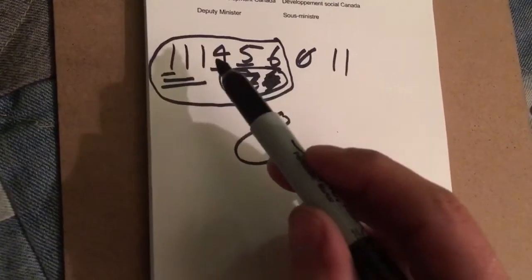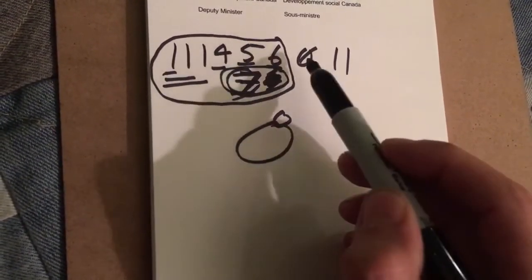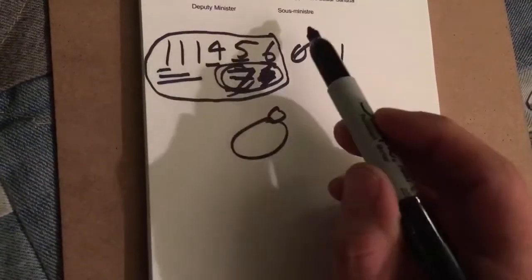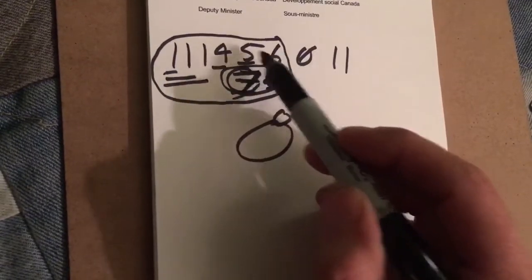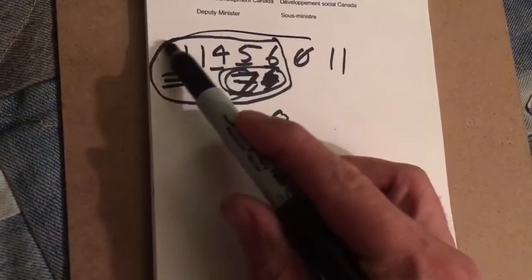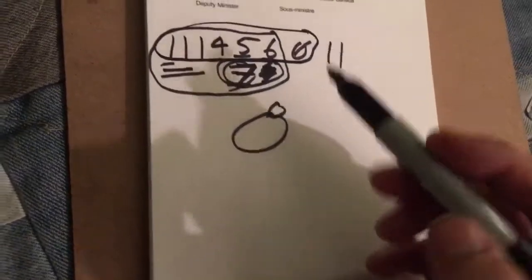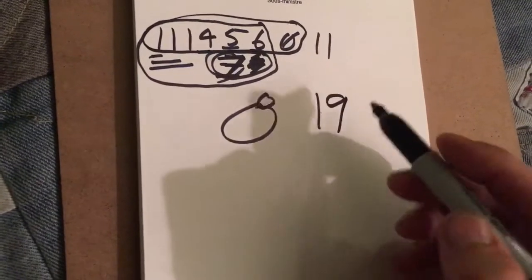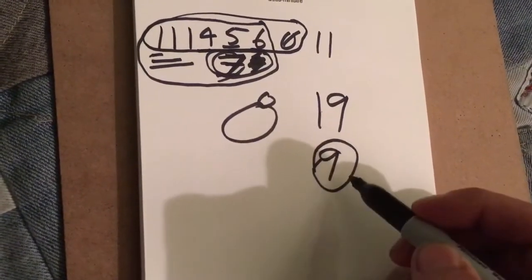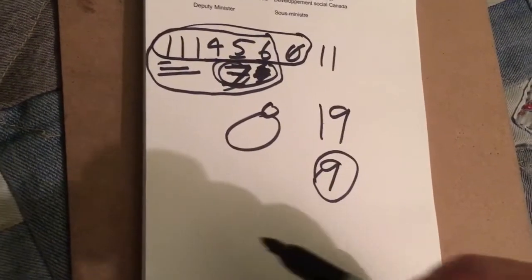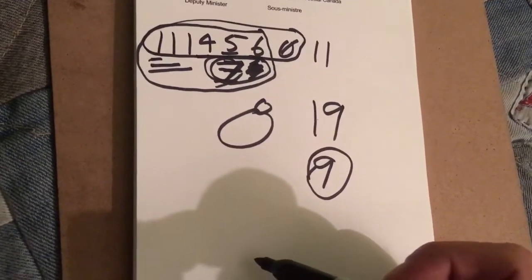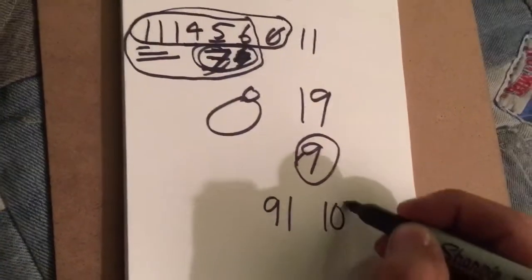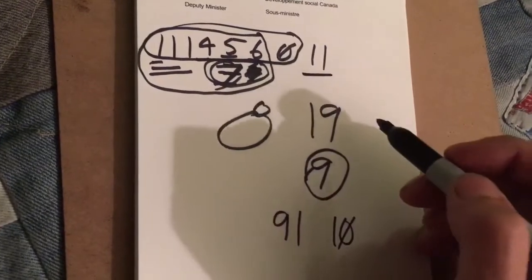Now if you have 4, 5, 6 is 15, 16, 17, 18, 19. Now if we don't include the 7, if we just do 15, 16, 17, 18, 19, it's just a circled 9. 1, 2, 3, 4, 5, 6, 7, 8, 9. 9's just a 9 and a 1, which is a 10. 11.